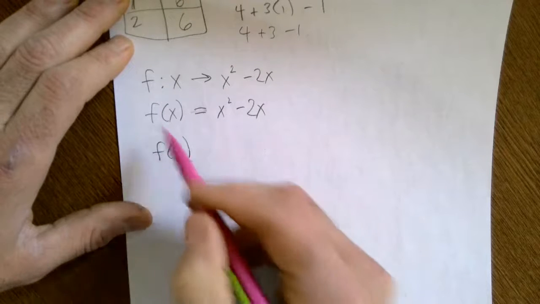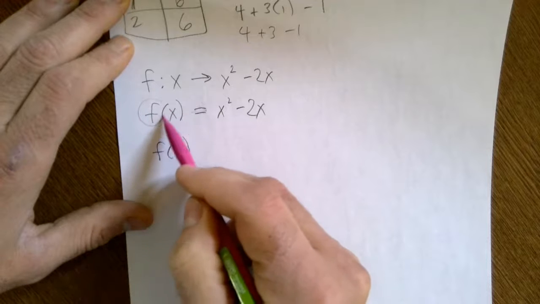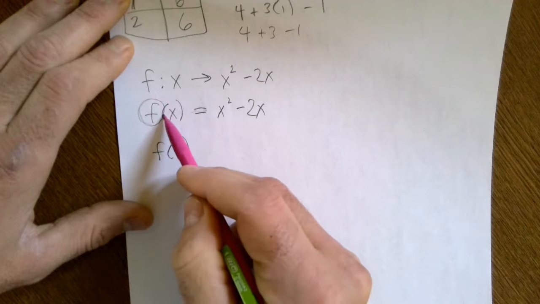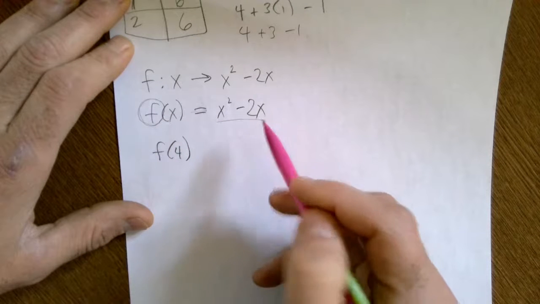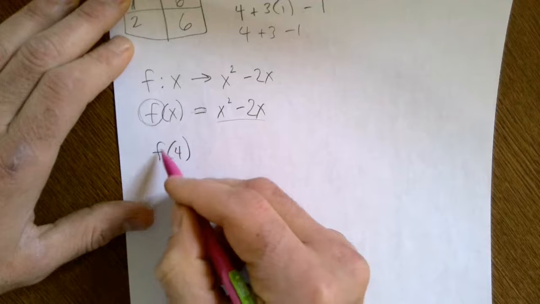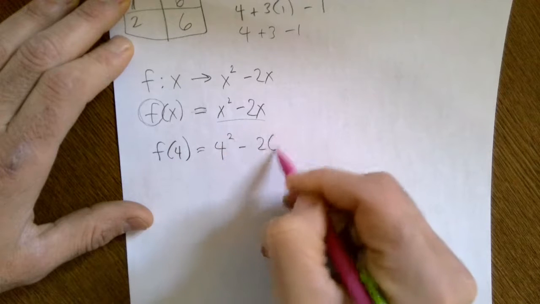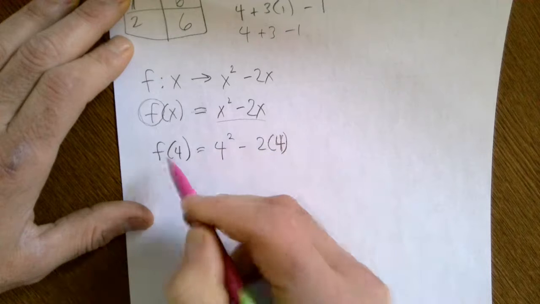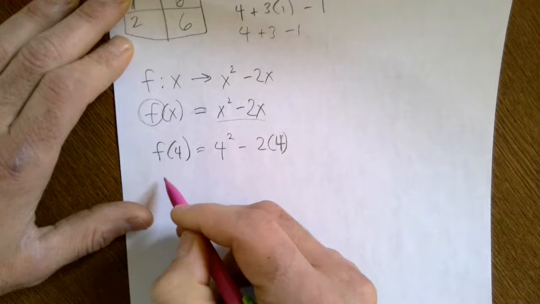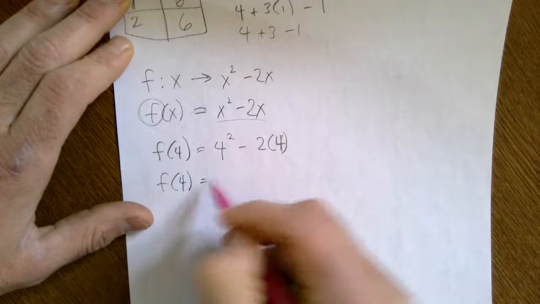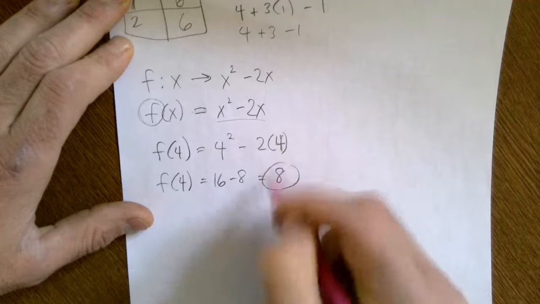Now what does this mean? This means that there's a function called f that takes x and does this to it, to match it. So all we need to do when you see f of 4 is plug 4 in where x is. And then that'll tell us the value of f when x is 4. So f of 4 is equal to 16 minus 8, which is 8.